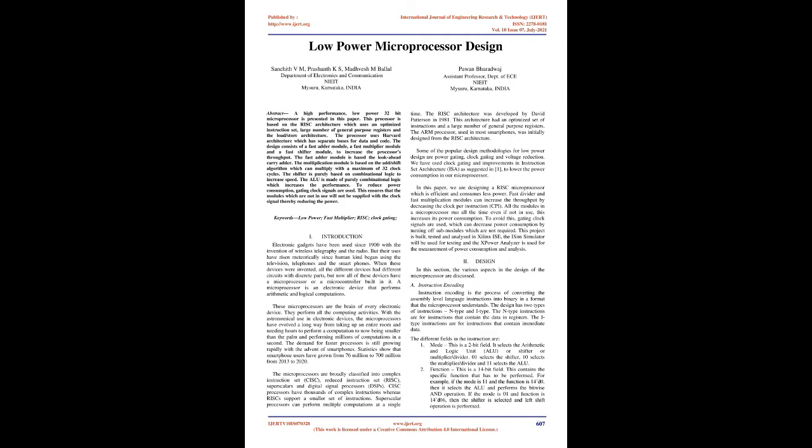The design consists of a fast adder module, a fast multiplier module and a fast shifter module, to increase the processor's throughput. The fast adder module is based on the look-ahead carry adder. The multiplication module is based on the add/shift algorithm, which can multiply with a maximum of 32 clock cycles. The shifter is purely based on combinational logic to increase speed. The ALU is made of purely combinational logic, which increases the performance.